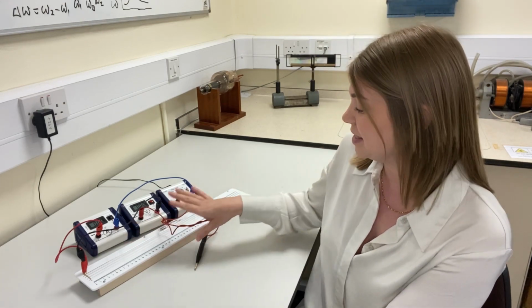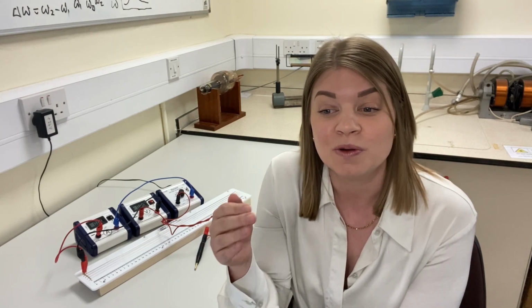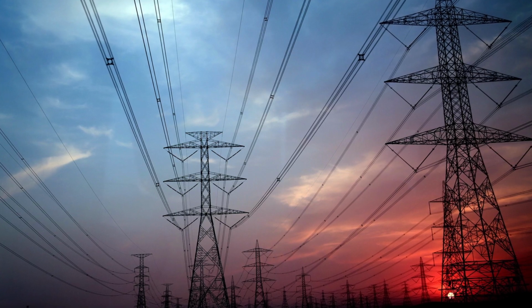Well, if that's the case, don't worry, I'm going to show you a way that you can zhuzh this practical up using the resistance wire board. And this is going to let you not only do the required practical, but also extend that investigation so that you can push your students that little bit further. And it will also provide a greater understanding of current carrying wires and their resistive properties.